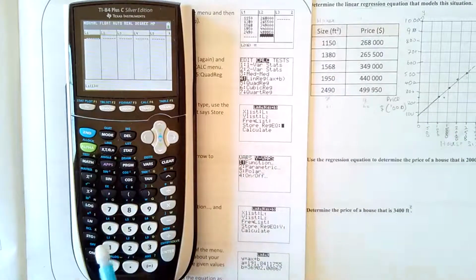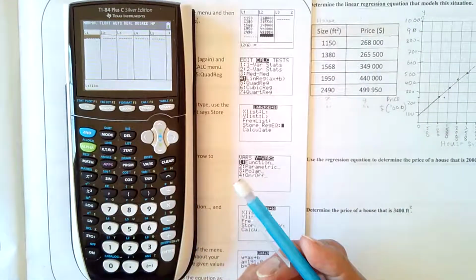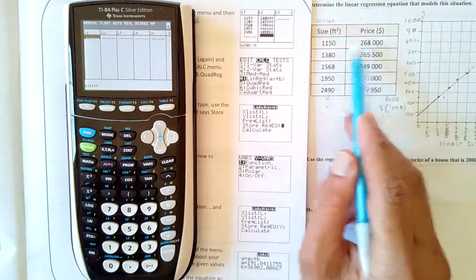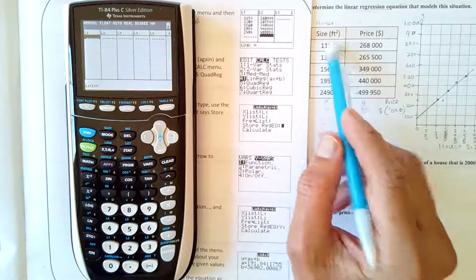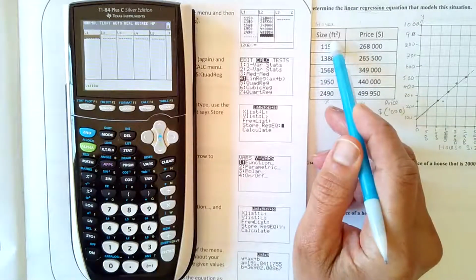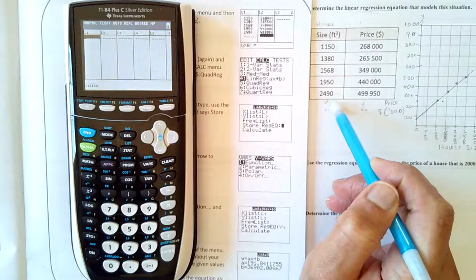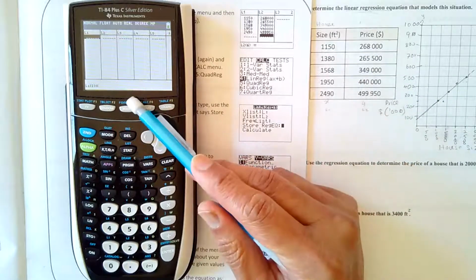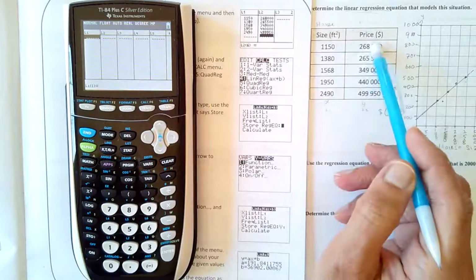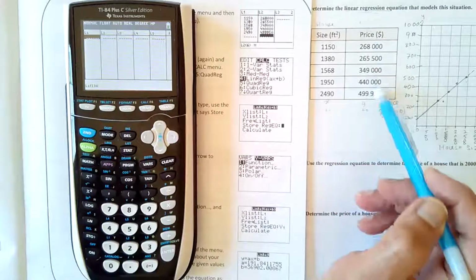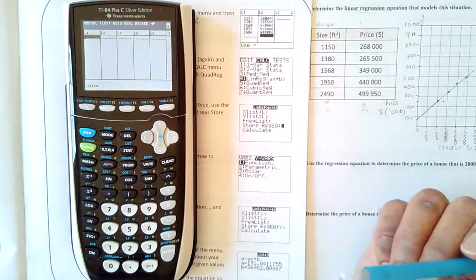So just the first line, make sure you have your line correctly. You can go from left to right for each one, or you can enter the entire data from this column into your calculator, and then move on to the next column and enter the set of data into the second column.